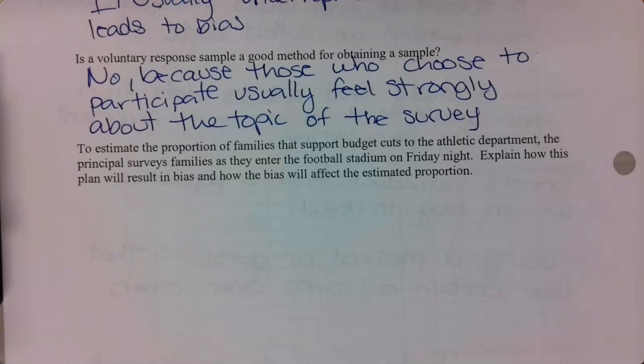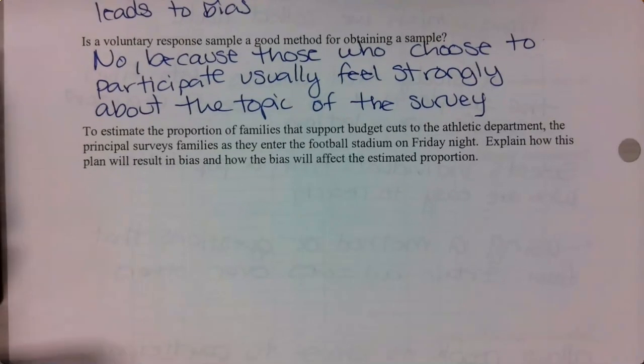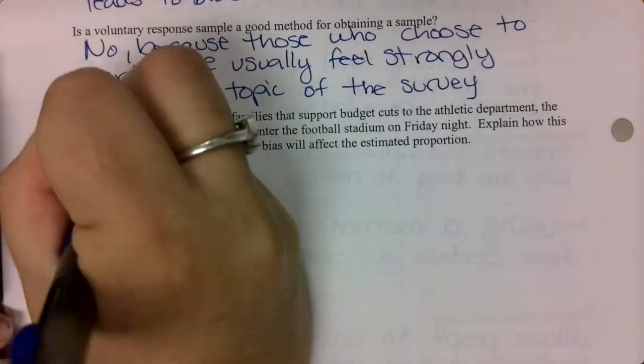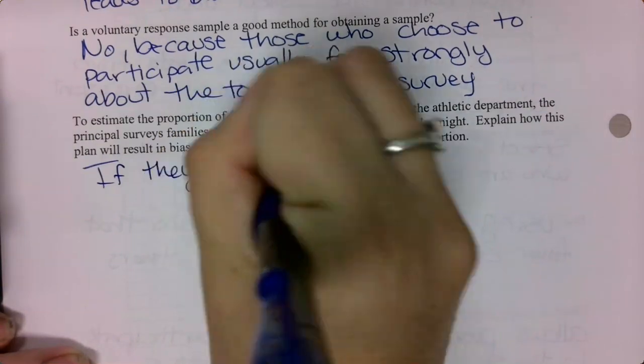Yeah, so this one is biased, right? Okay. But how does it lead to bias? Because if they're at a football game, that means they like sports. So why would they want there to be no money for sports? Okay.